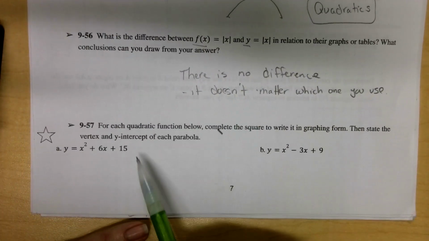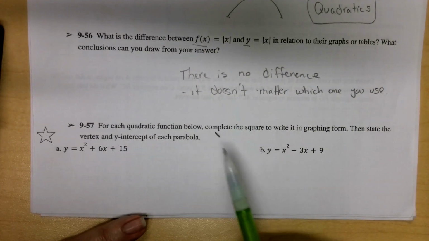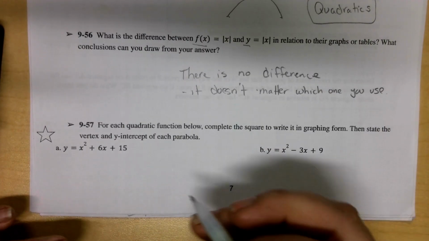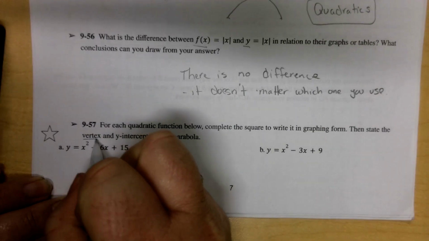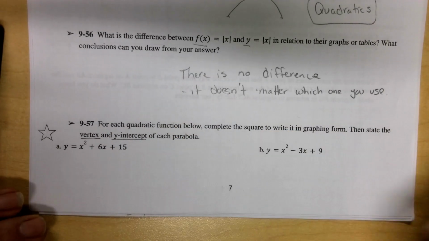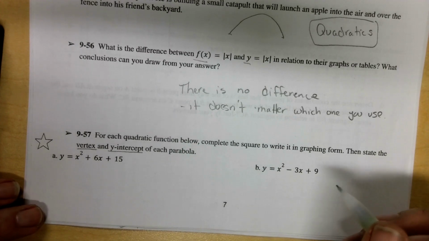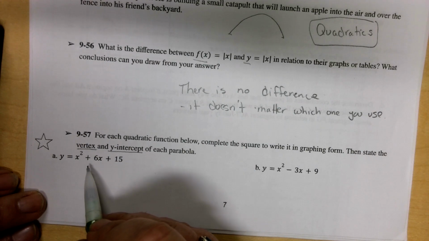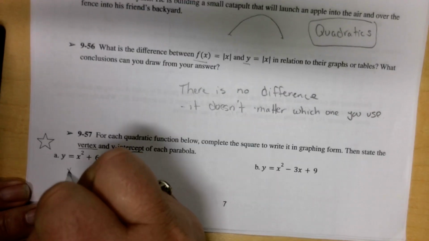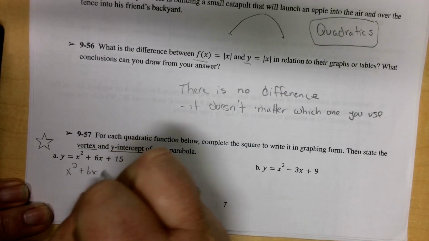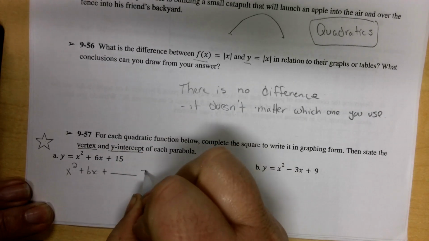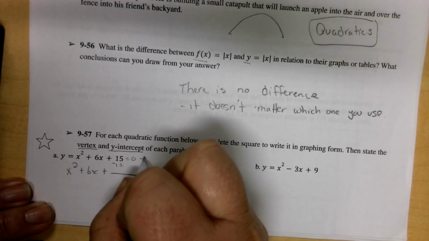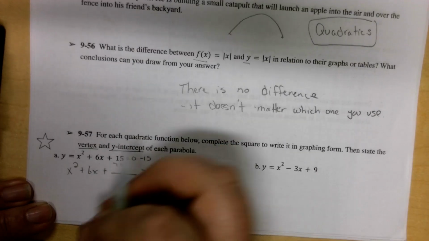All right, and then for 57, for each quadratic function below, complete the square to write it in graphing form. Then state the vertex and the y-intercept. Okay, so let's see if we can complete the square. So we have x squared plus 6x plus something that completes the square equals, if I subtract 15 on both sides, negative 15.